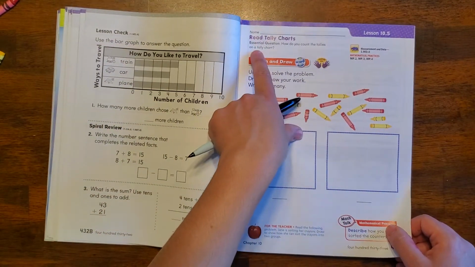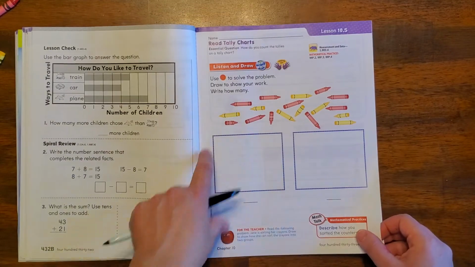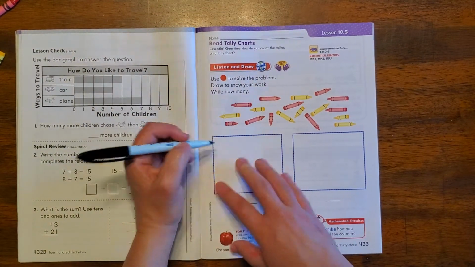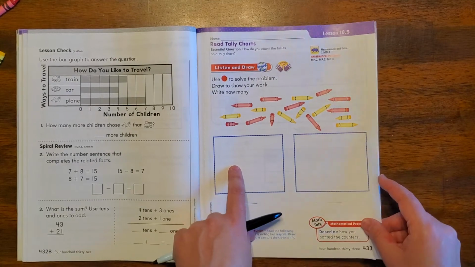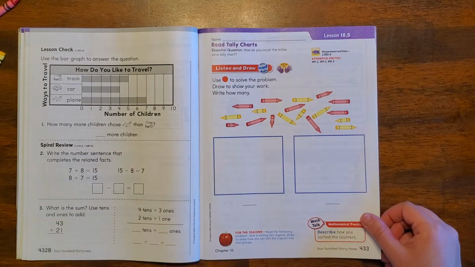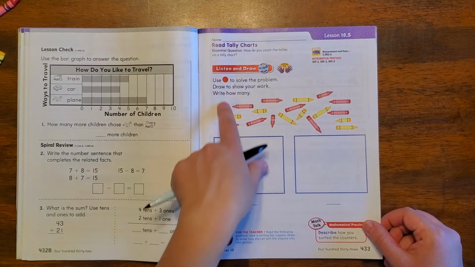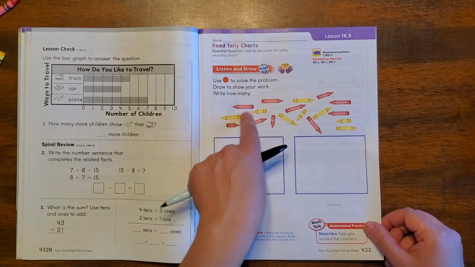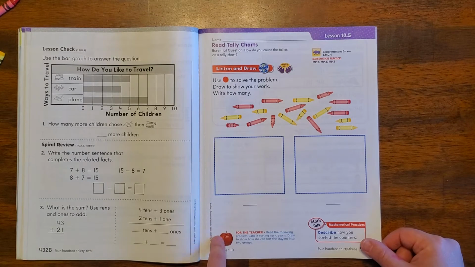And then this one's going to be about tallies. So we know about tallies. So tallies are just lines to show. It's a different kind of graph, but tallies are just lines to show. Okay, so use circles to solve the problem, draw to show your work, and write how many.